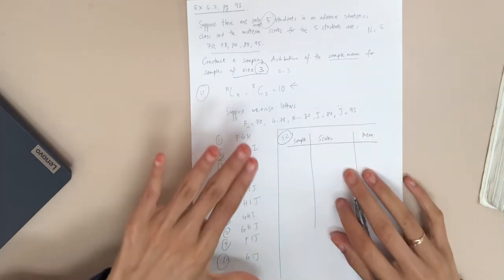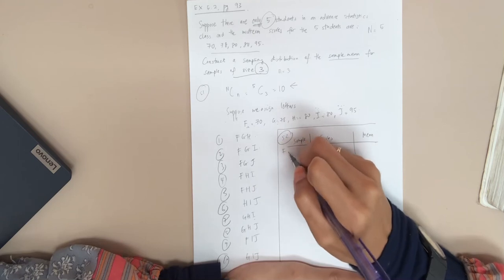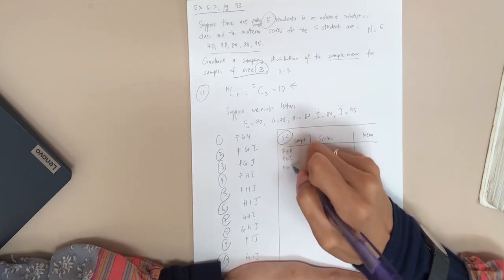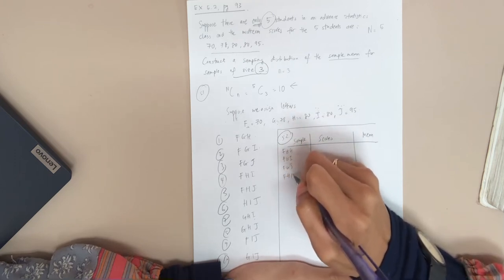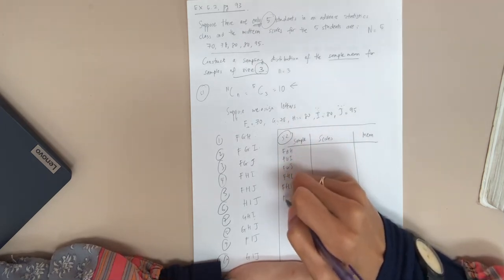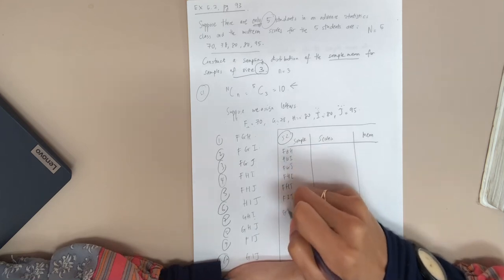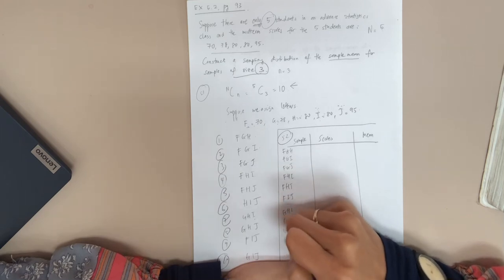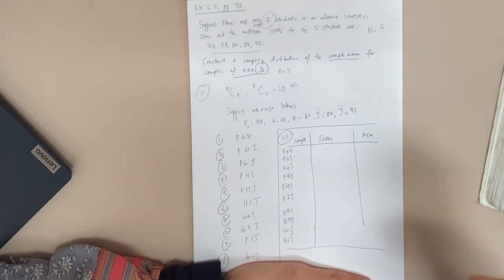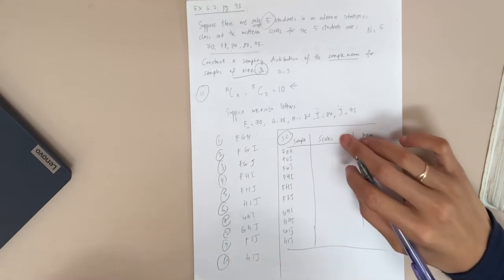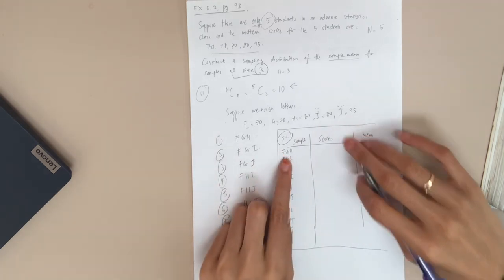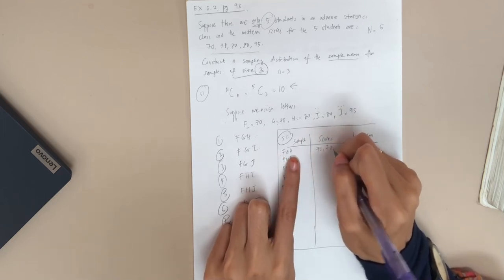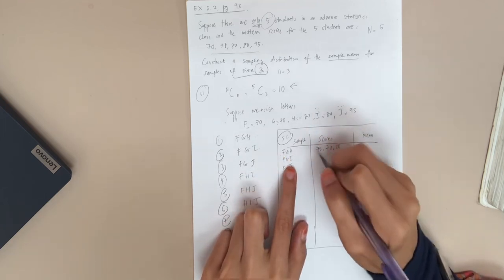So you just transform all this into this table. FGH, FGI, FGJ, FHI, FHJ, FIJ, GHI, GHJ, GIJ, and HIJ. Then for the scores here, you just write down back the scores. For example, F just now we have as 70, G is 78, and H is 80. So you just fill out all this one.